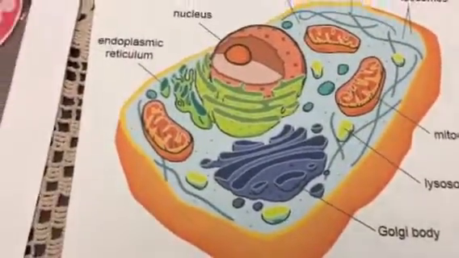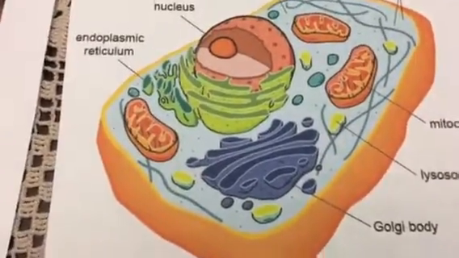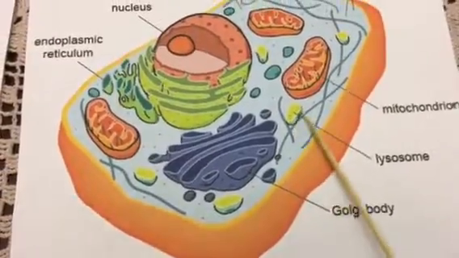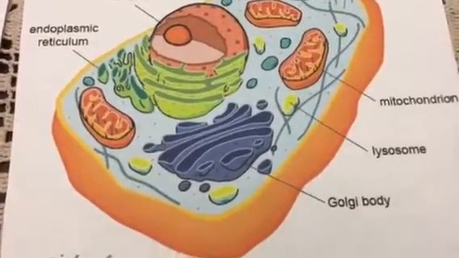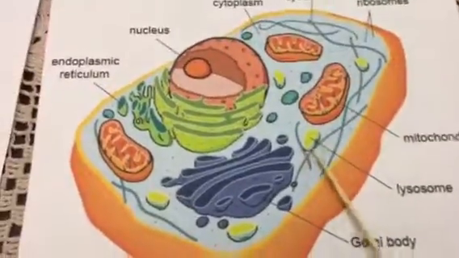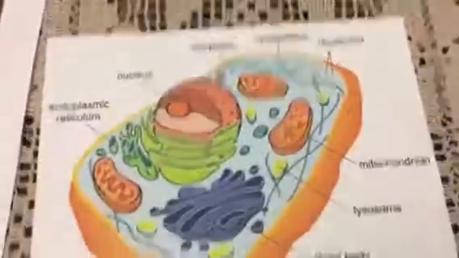Now I'm gonna be talking about, I think this is the last thing, or no, yes, it is the last thing. This is the lysosomes. It's this green thing, and they contain chemicals that break down large food particles and old cell parts. So this is basically the restroom. Why lie? So yeah, these are the cell parts.